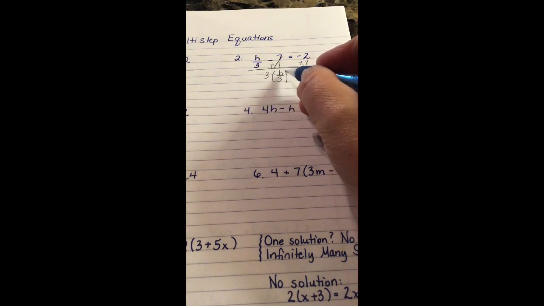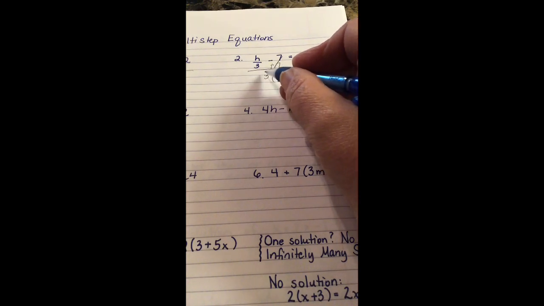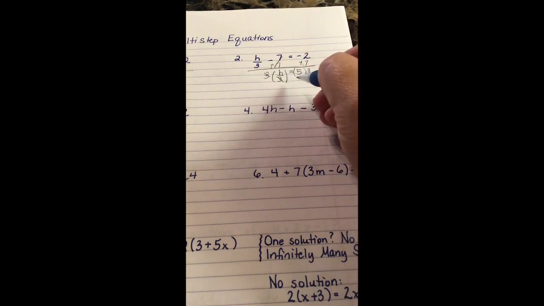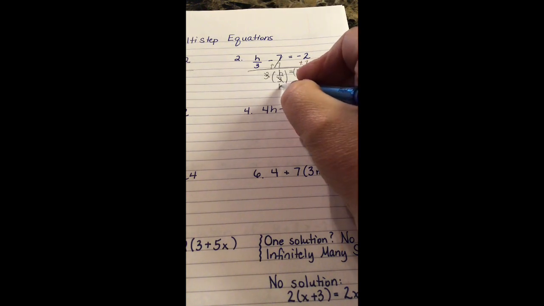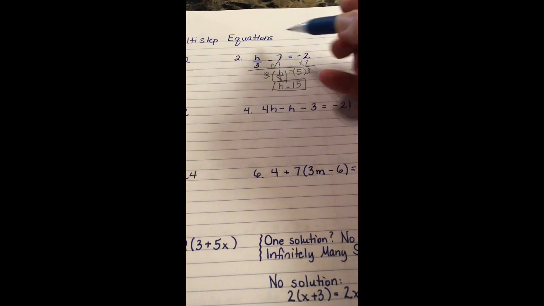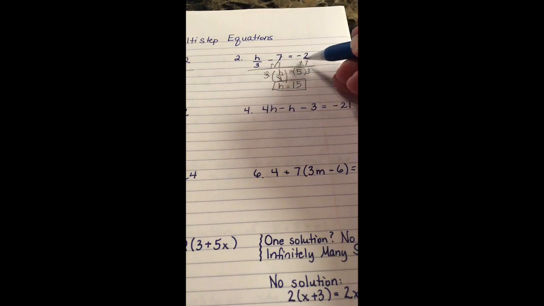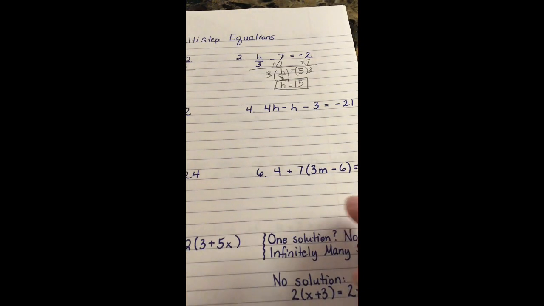So 3h over 3 is what you get when you multiply these, which would end up being 1h. Or you can also say these would go away and leave you with 1h equals 5 times 3, which is 15. Now let's see if that will give us the correct answer. I have 15 divided by 3, which is 5. 5 minus 7 is negative 2. So that is the correct answer.